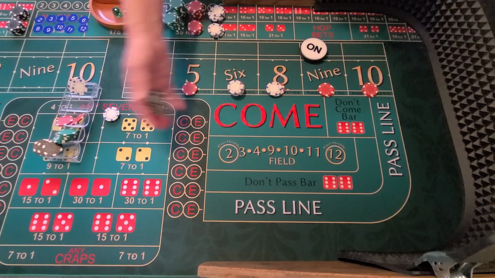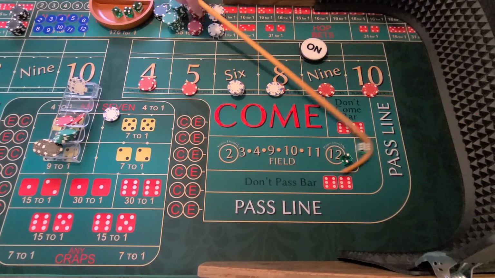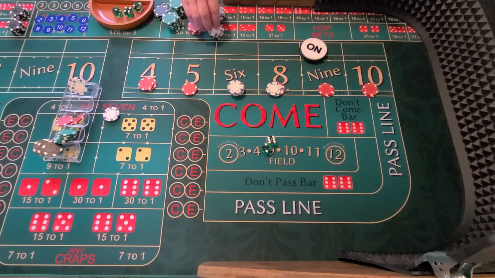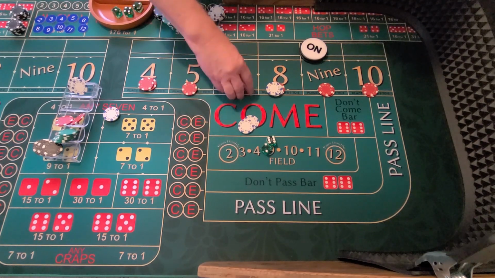And rack $2. Nice out. 6, 2, 8. All right, 8 pays 14. And once again, dealer, just take me all the way up. There's $14. Another 12 will go on there. We'll get that cleaned up in just a second.